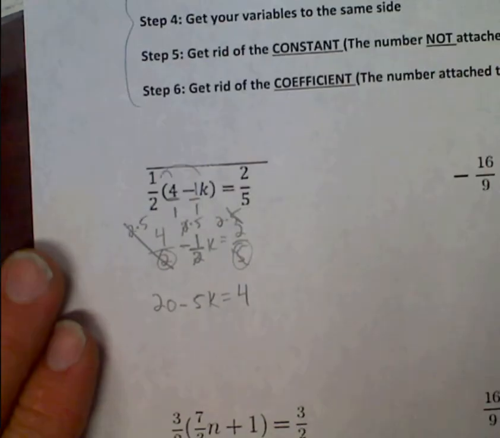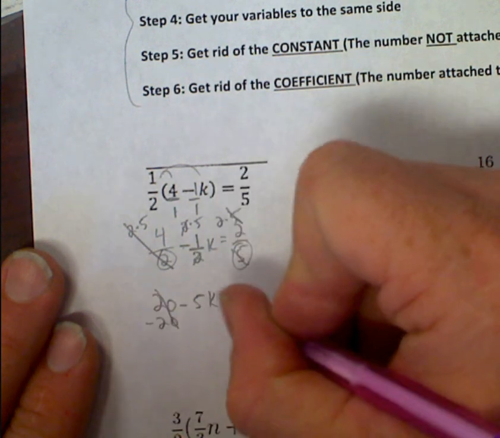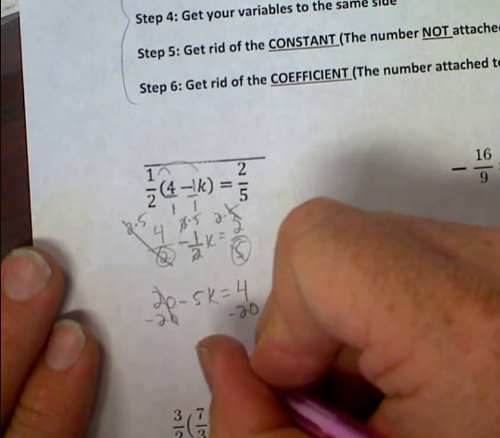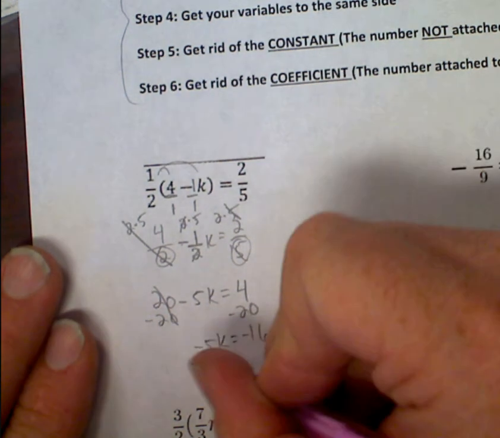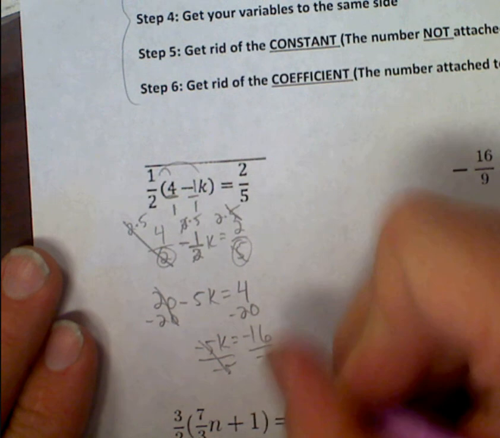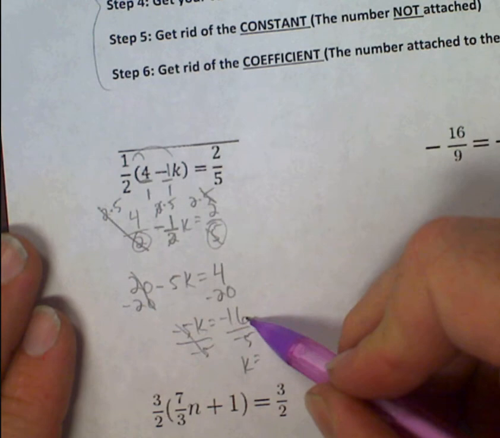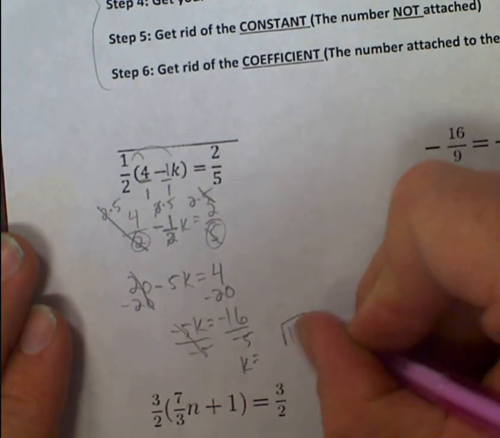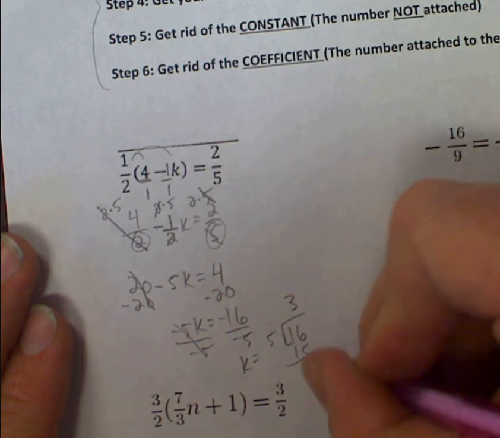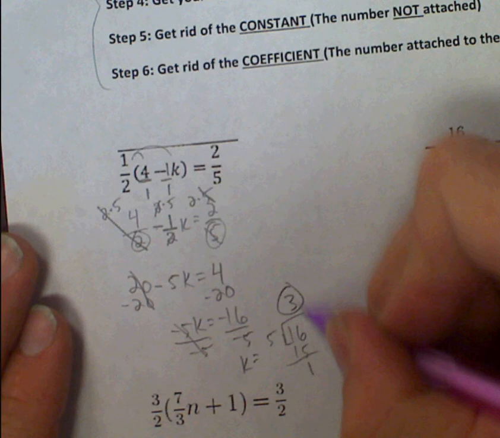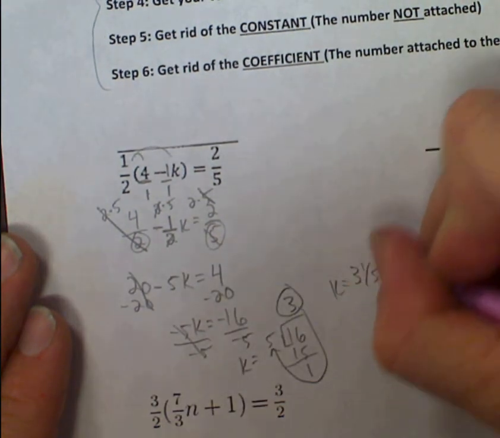Now we're back to what I've taught you before. Get rid of the constant, -20, -20, -5k equals -16. Divide by -5, divide by -5, k equals, two negative signs make a positive, and the larger value is on top. So we're going to go ahead and divide. 16 divided by 5. 5 goes into 16, 3. 15, 1 left over. 3 and 1/5. So k equals 3 and 1/5.